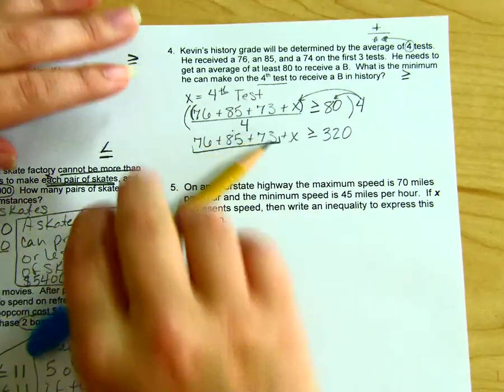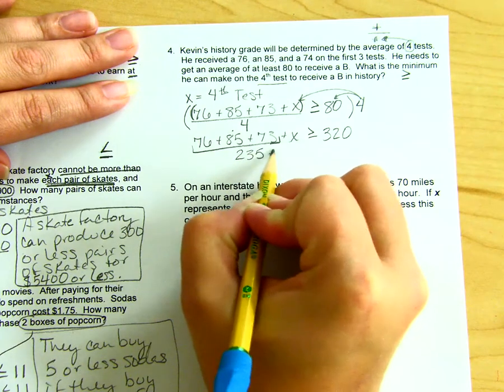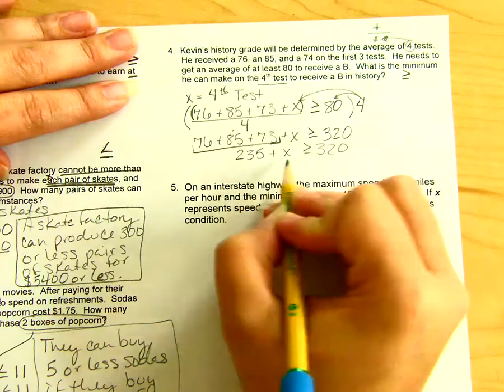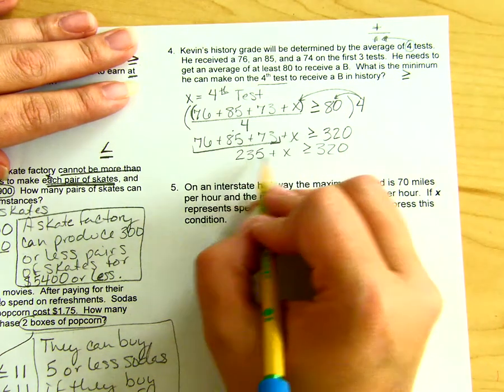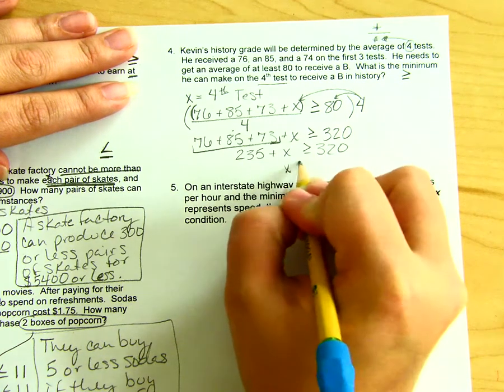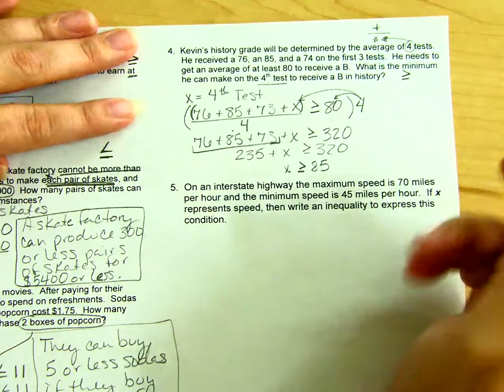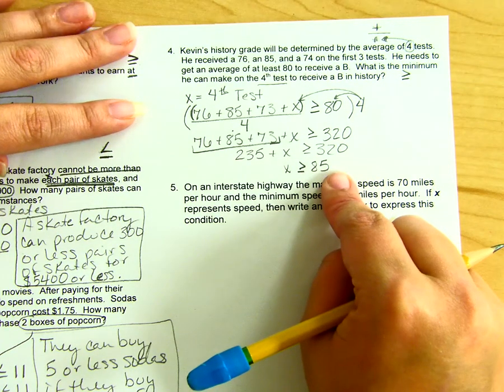When I combine like terms, I get 235 plus x is greater than or equal to 320. Now I'm solving for x, so I'm going to subtract 235 from each side because it's being added. And when I do that, I get x is greater than or equal to 85. So they have to make, on the 4th test, an 85 or higher to get a B in history.